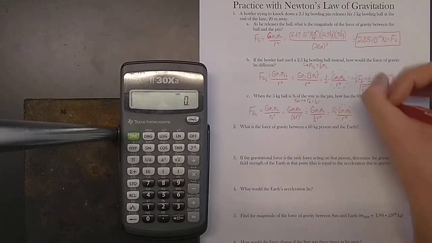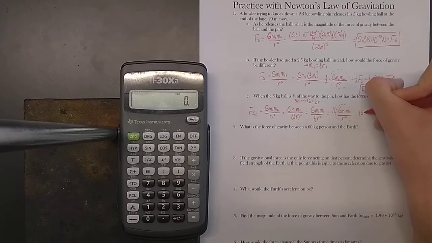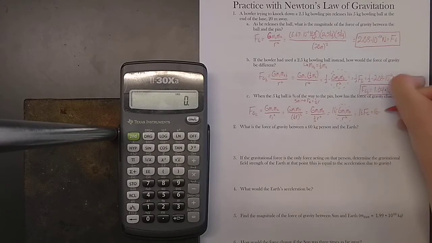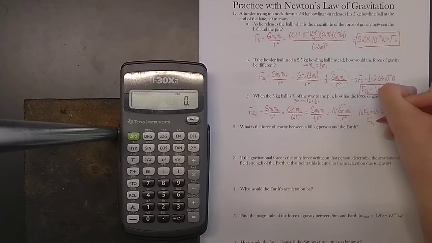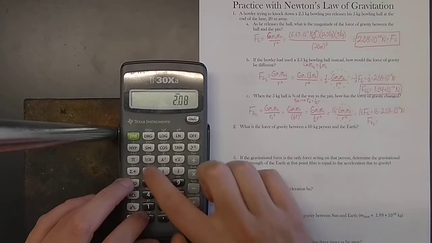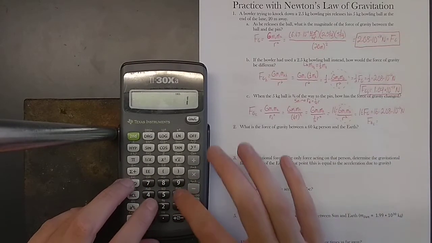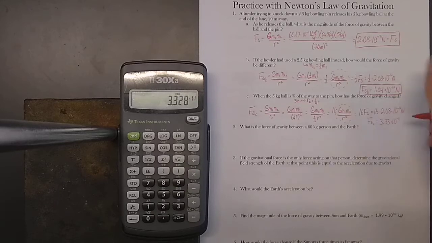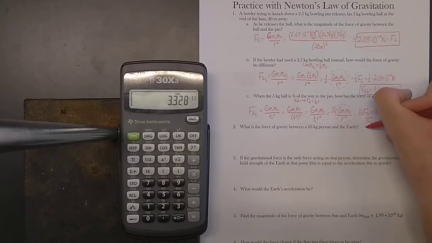This is the original Fg, 16 Fg. So by quartering the distance, the force of gravity between the two objects is 16 times as big, which means it's 16 times 2.08 times 10 to the negative 12 newtons. Still going to be very small, but it is bigger than it was previously. In this case, 3.33 times 10 to the negative 11th newtons.